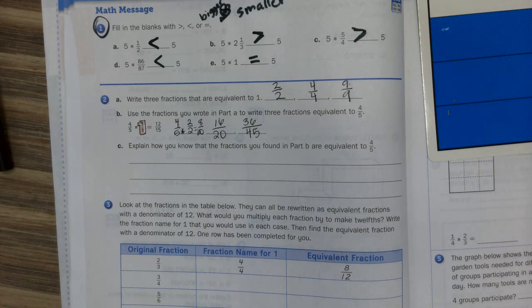Okay, explain how you know that the fractions you found in part B are equivalent to 4/5.